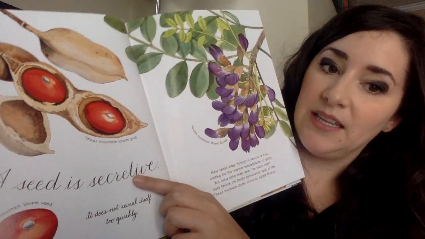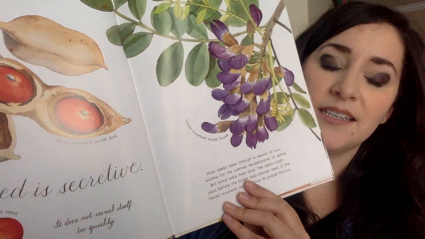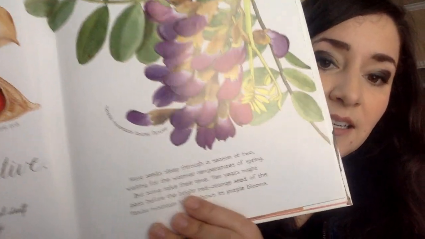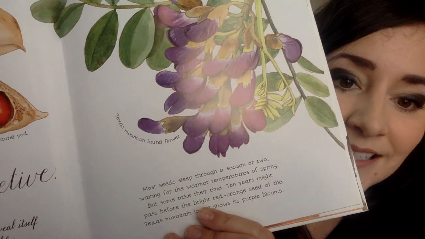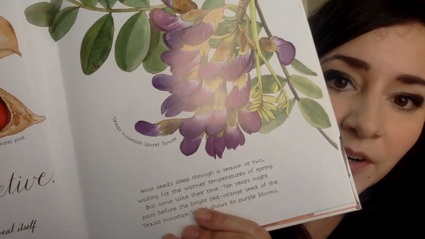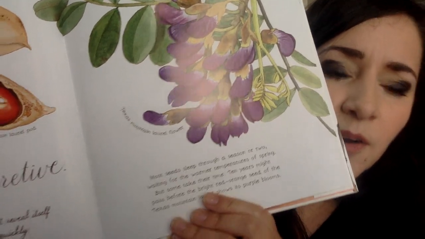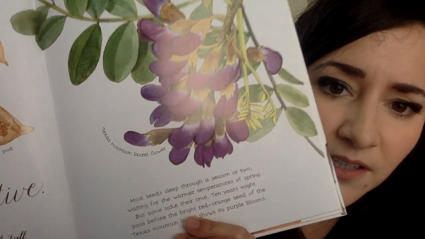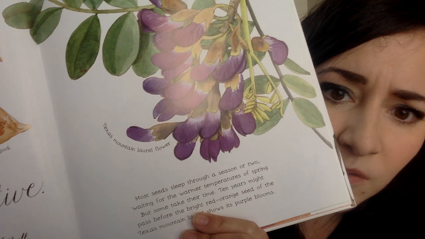I'm going to keep reading this part because I think it goes with whatever our main idea is, and then we'll figure out what this page is mostly about, what the main idea is. Texas mountain laurel flower. Whoa, wait, so that seed turns into this flower? Is that what they're telling us? Cool.